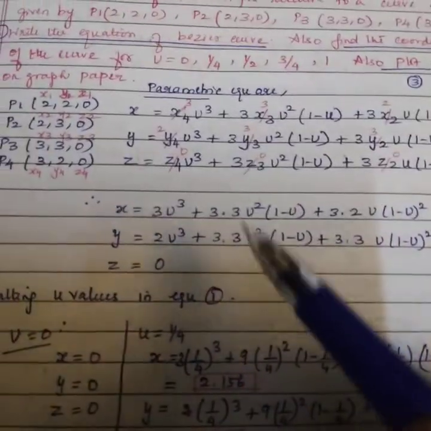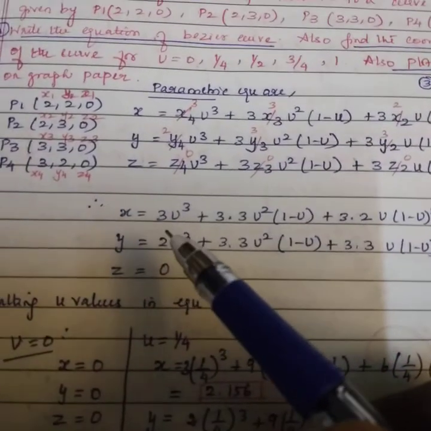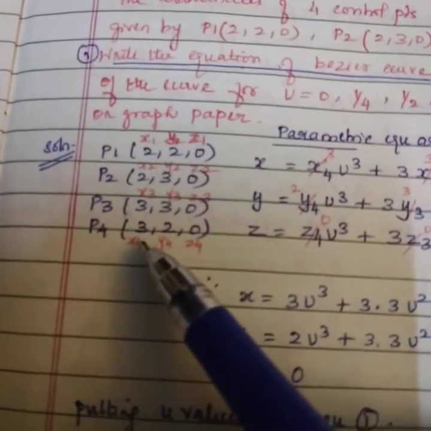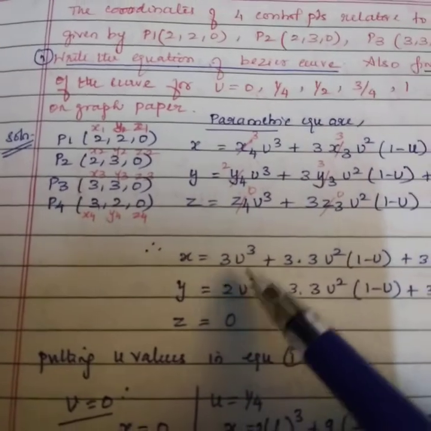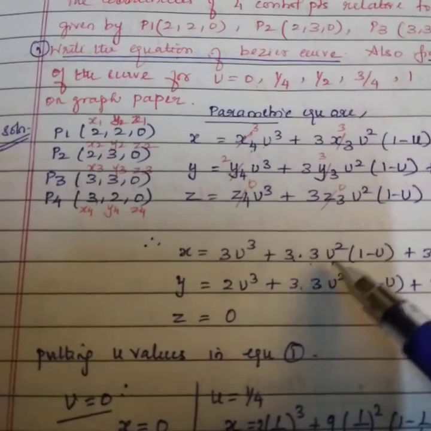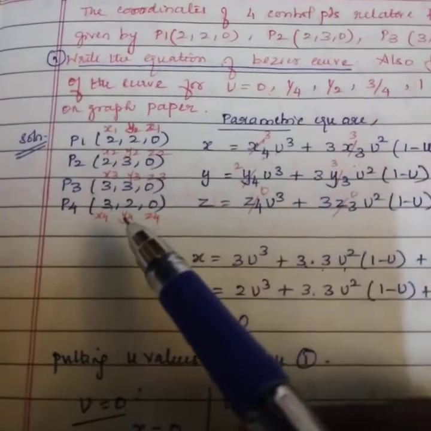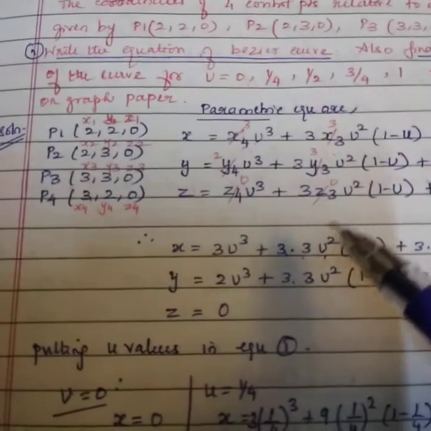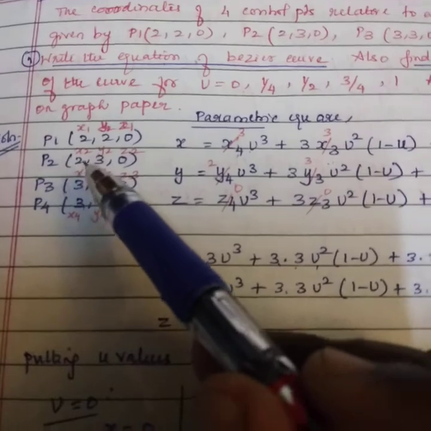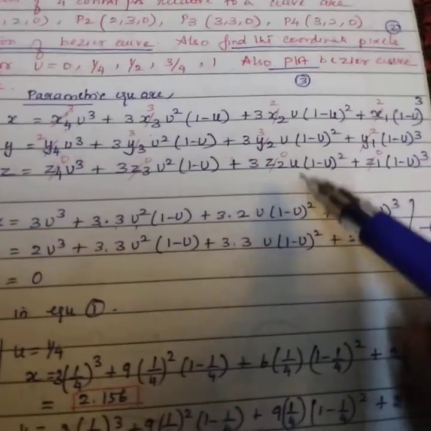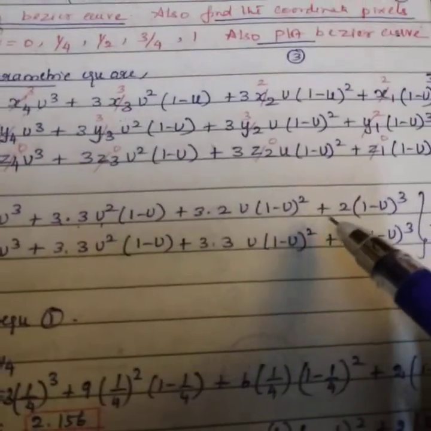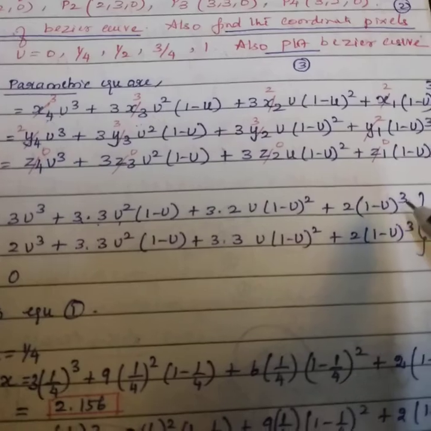First we will start with x. x equals x4, which is 3, u cube, plus 3 into x3, this 3, u square (1 minus u), plus 3 into x2, which is 2, u (1 minus u) square, plus x1, which is 2, (1 minus u) the whole cube.